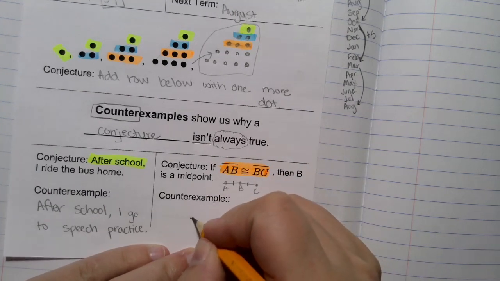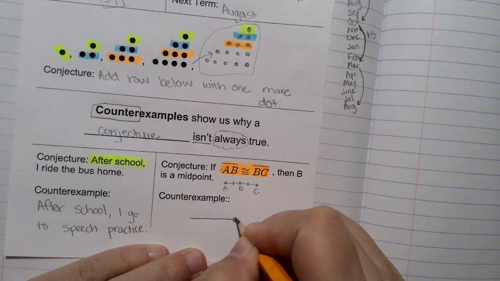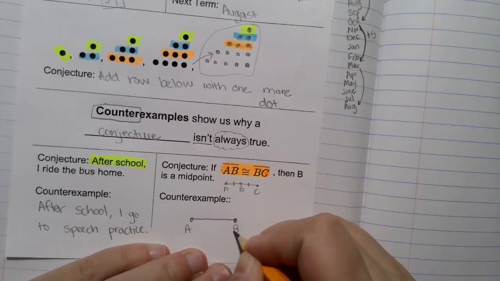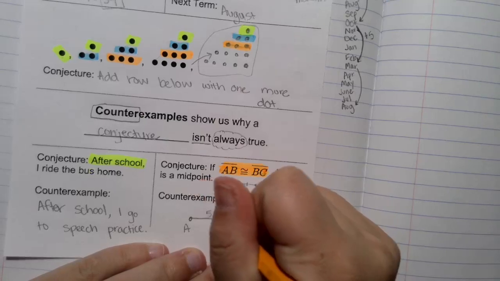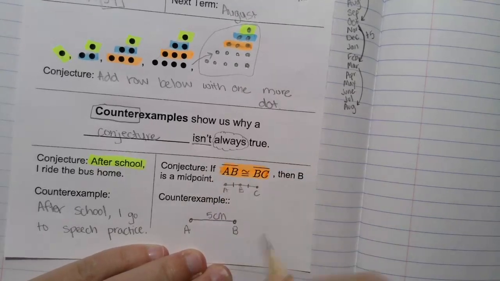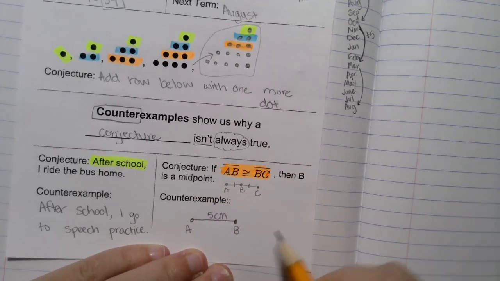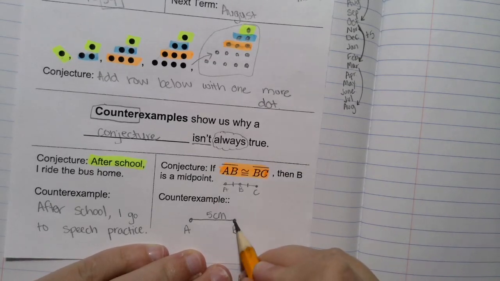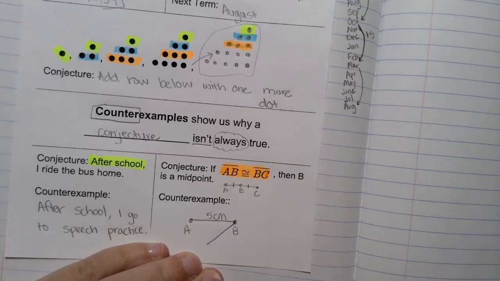So I'm going to start with AB. And let's say this is like 5 centimeters. If I continue to go straight 5 centimeters, then B would be that midpoint. So instead of going straight across, I can go a different direction. I can make it an angle.